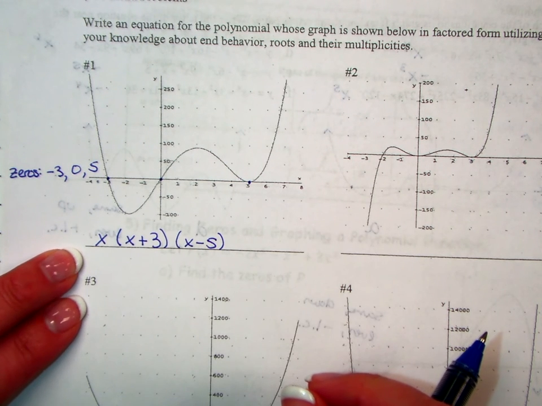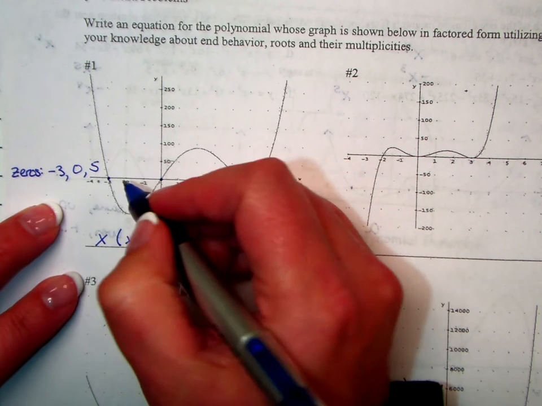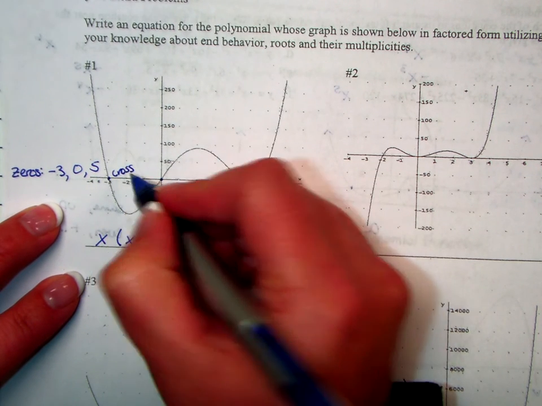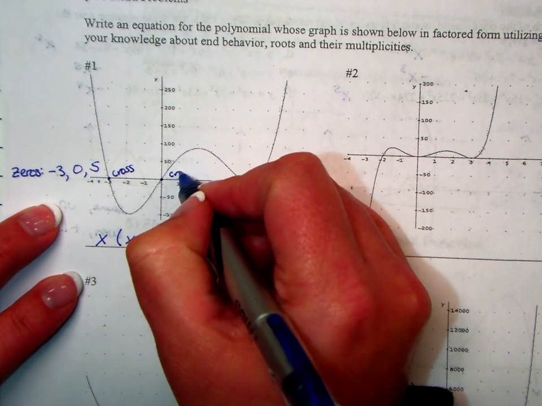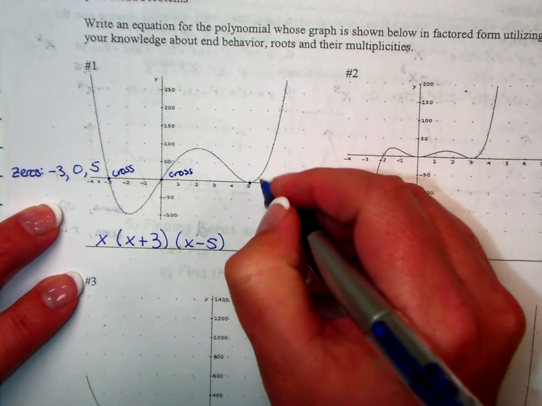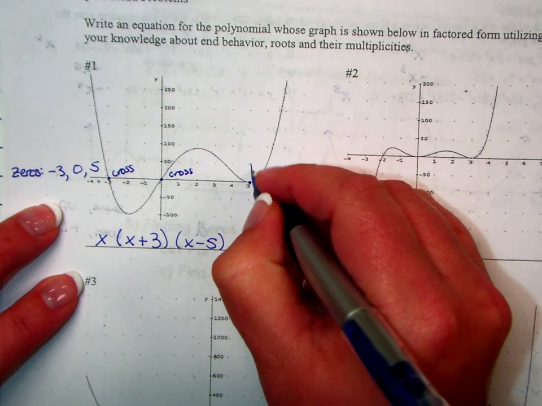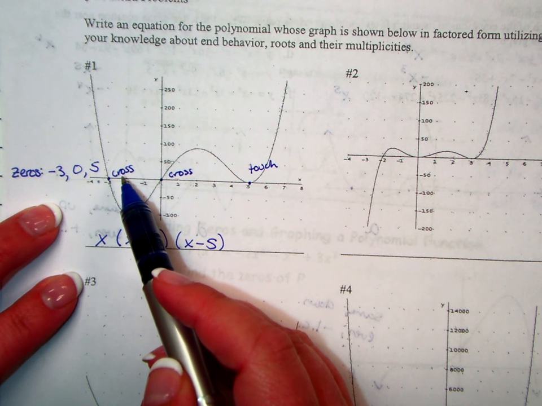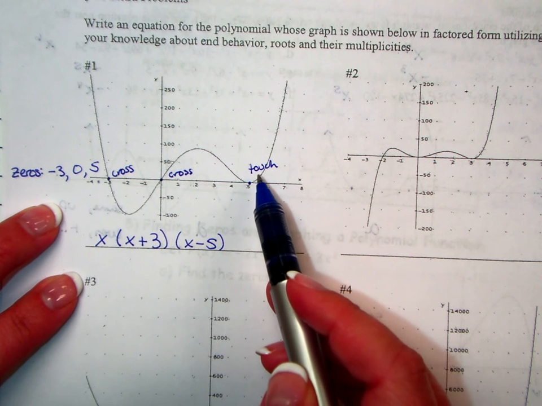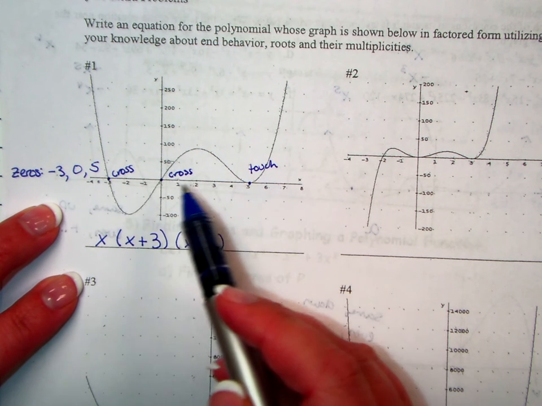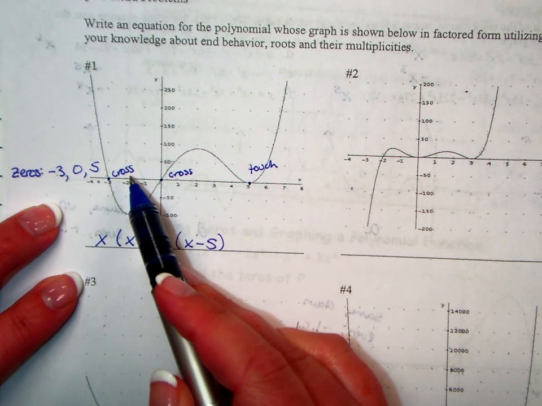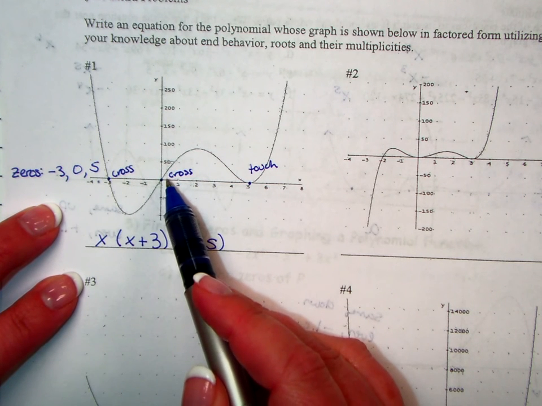Now I'm going to fill out the multiplicities. So at -3, this graph is crossing. At 0, it's crossing. And at 5, it's touching. So if it crosses, then the multiplicity is odd, and if it touches, the multiplicity is even. Now I'm just going to use the smallest odd number, which is 1, but technically you could put a 3, 5, 57 on here. It doesn't matter.